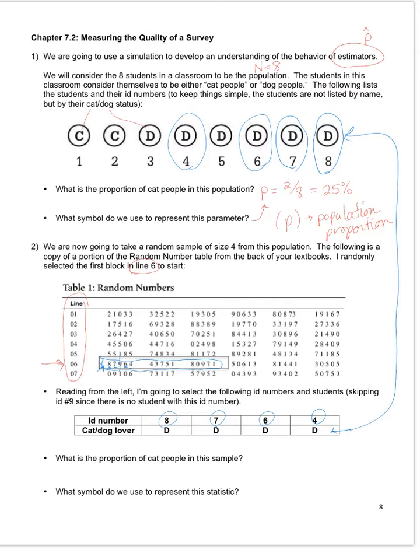All right, so what proportion of cat people is in this sample? We have 0 out of the 4, or 0%. And what symbol do we use to represent the statistic? This is a p-hat. So our p-hat in this particular sample is 0%.